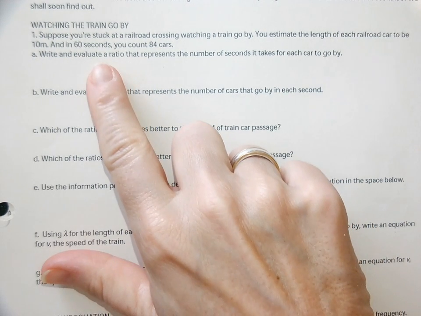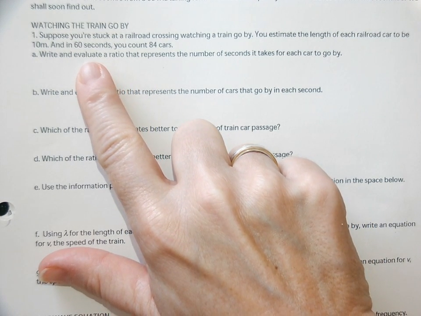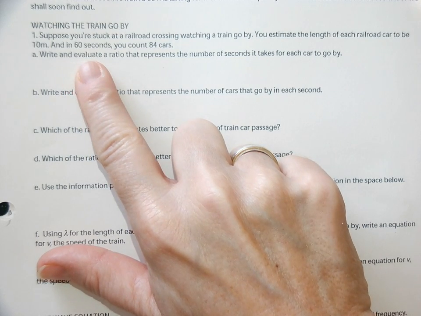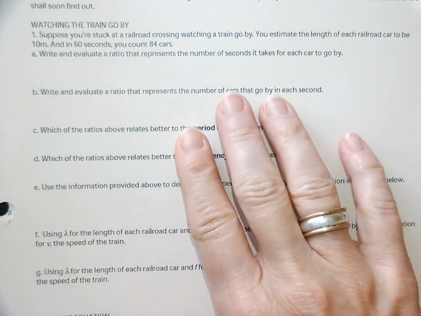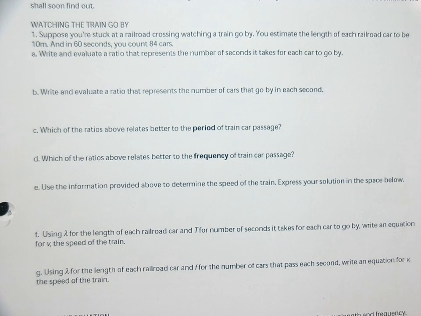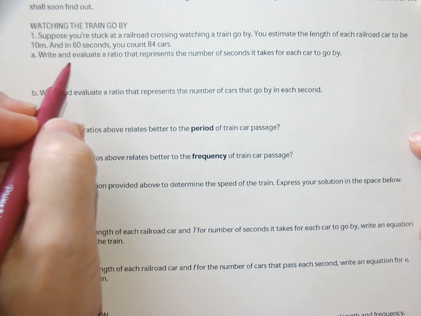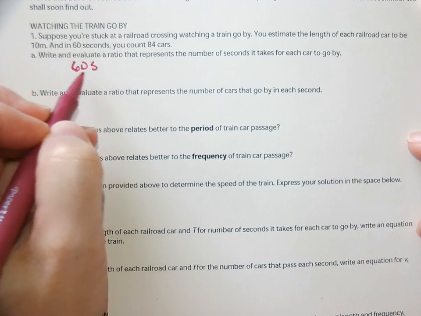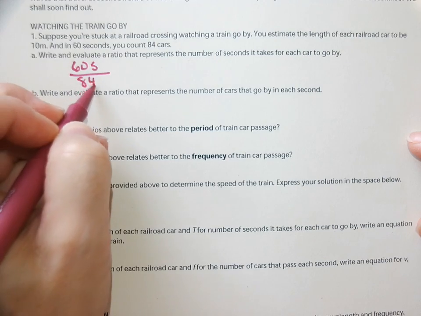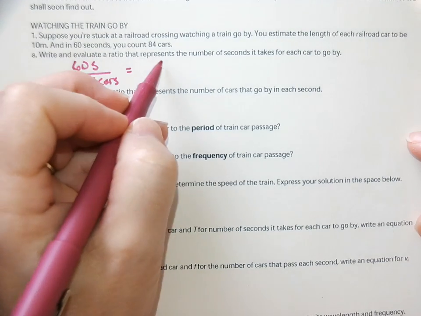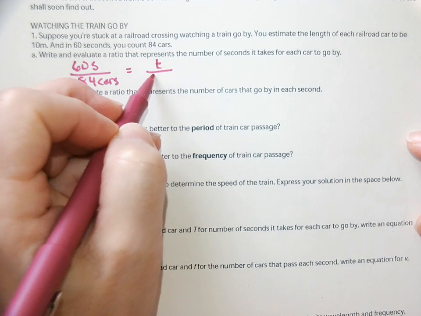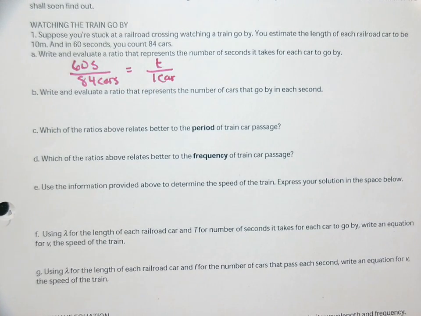It gives you a little bit of information. We know that each railroad car is 10 meters, and in 60 seconds you count 84 cars. So the first thing that it asks us to do is to write a ratio that represents the number of seconds it takes for each car to go by. So what I know is that in 60 seconds, 84 cars go by. So I could actually figure out the time it takes for one car to go by.